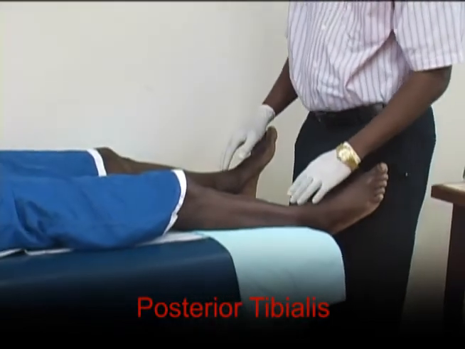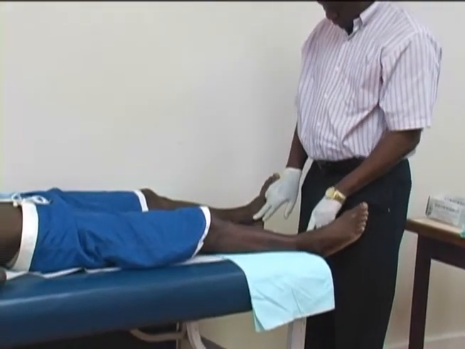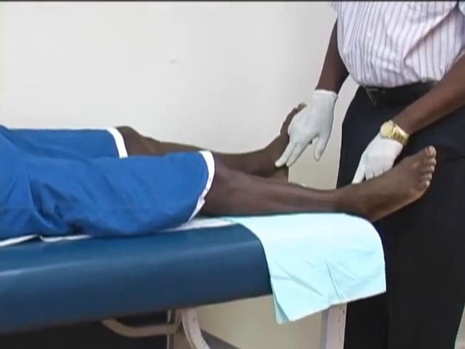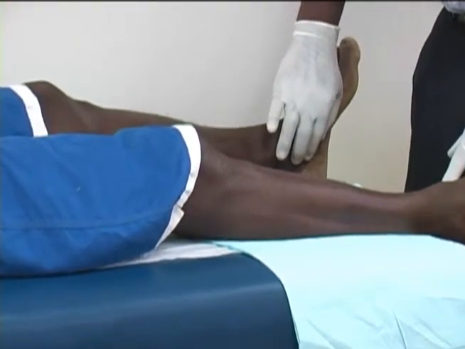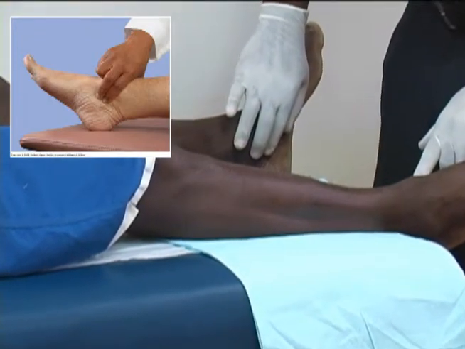This is done by locating the medial malleolus and inserting the digits of both hands, the index and the middle finger, in the region behind the malleolus, and you will then palpate anteriorly towards the bone of the malleolus to feel for this pulsation.